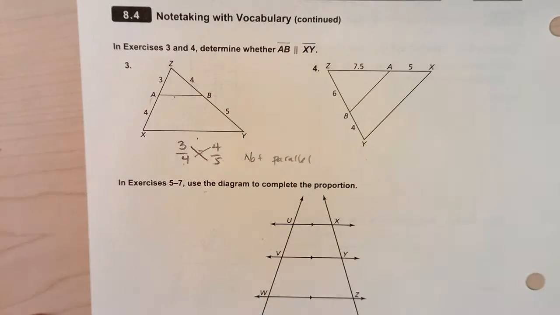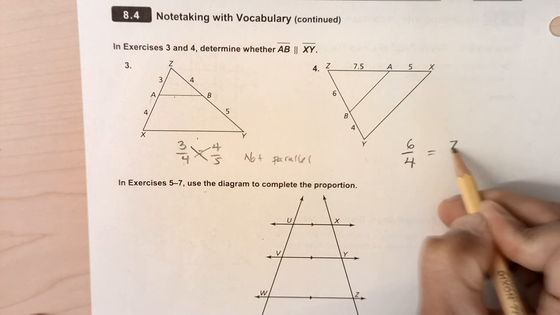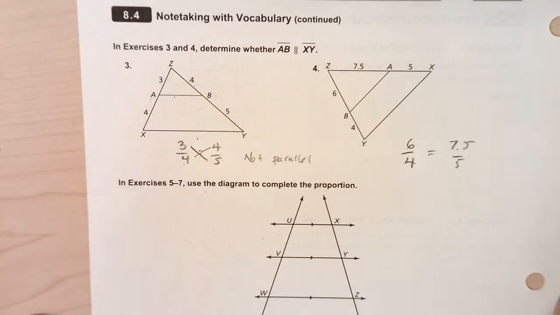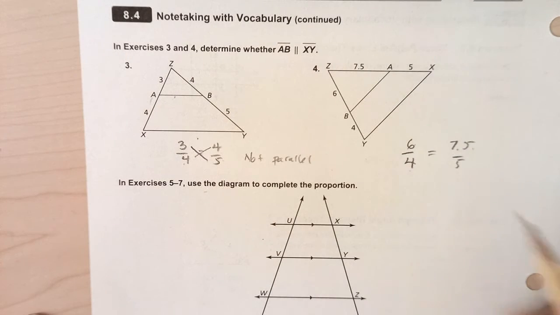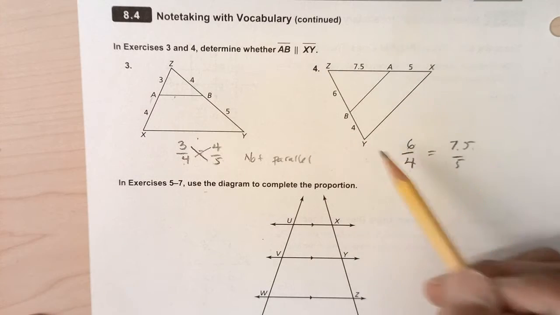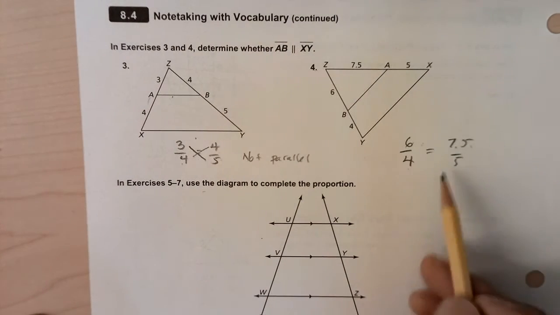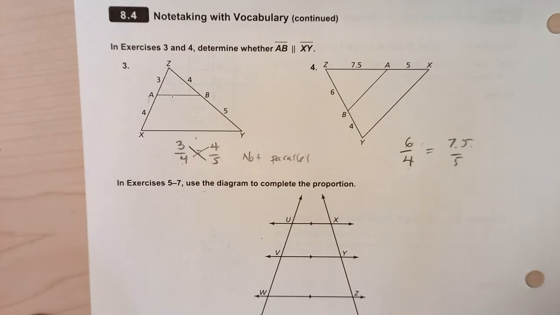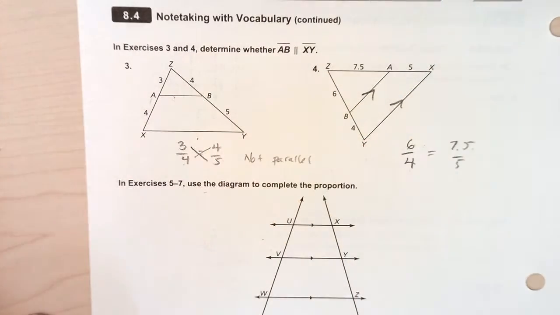And then you could do something similar for number 4. Check if 6 over 4 is equal to 7.5 over 5. You can do it 2 ways. Divide 6 by 4. If that's equal to 7.5 divided by 5, then AB would be parallel to XY, or you can cross multiply. 6 times 5 is 30. 7.5 times 4 is also 30. So this is what's called a true proportion. Therefore, AB is parallel to XY.